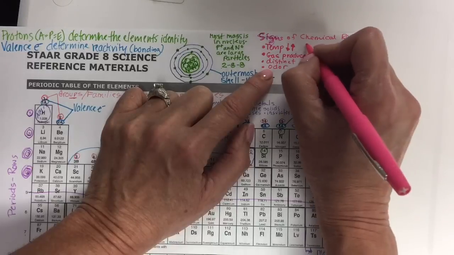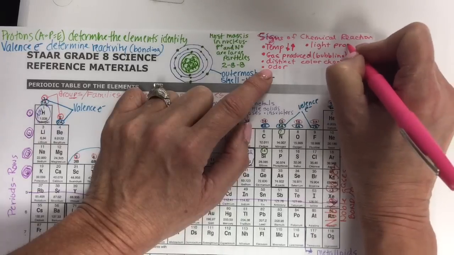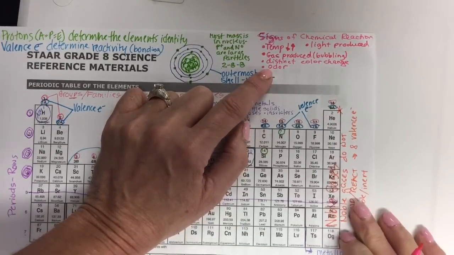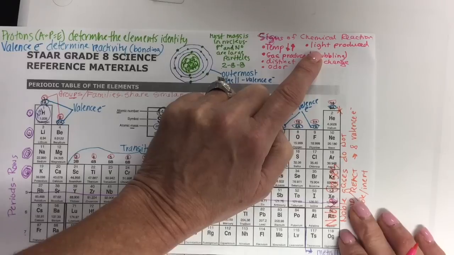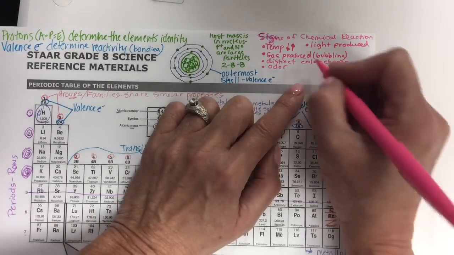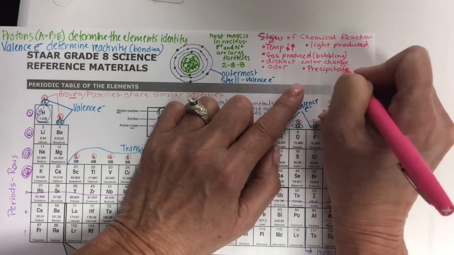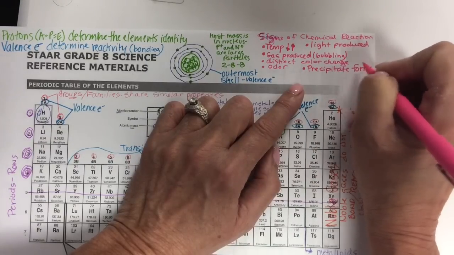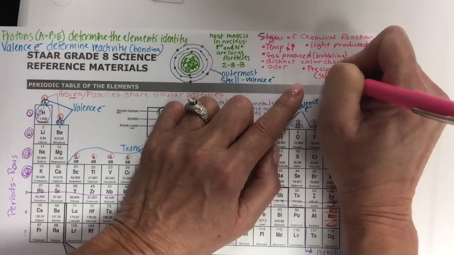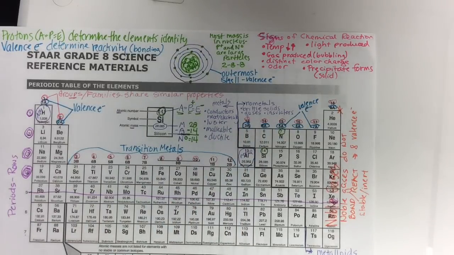If light is produced, fireworks, when we burned the metal magnesium and it went bright, bright white light, that is a sign of a chemical reaction. And then last but not least, when a precipitate forms. A precipitate is a solid that forms out of nowhere. So you pour things together, and you had two liquids initially. Now you have some liquid and a solid. That is a precipitate, and that is another sign of a chemical reaction.